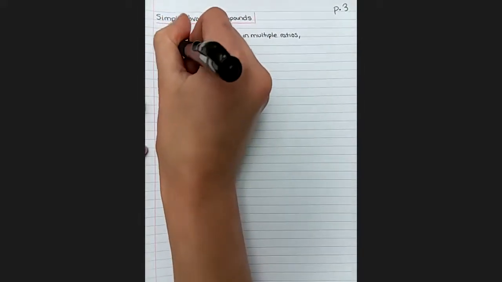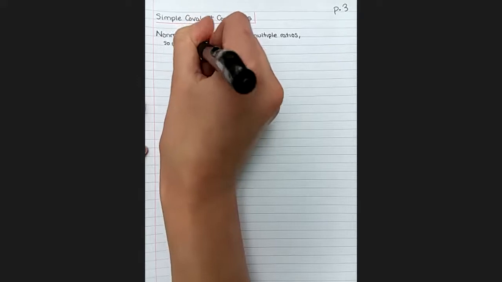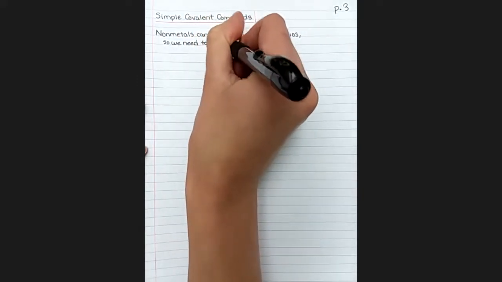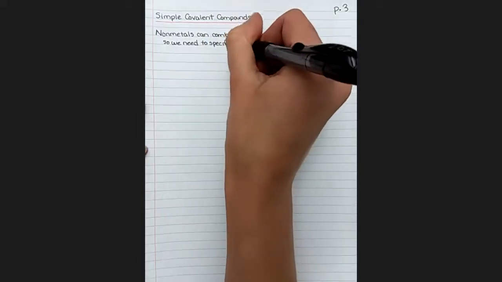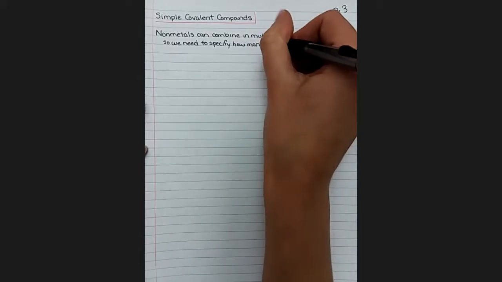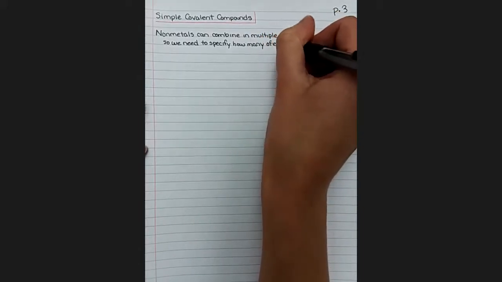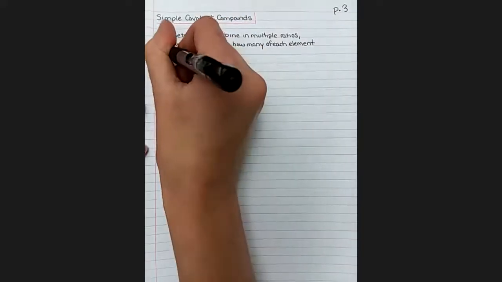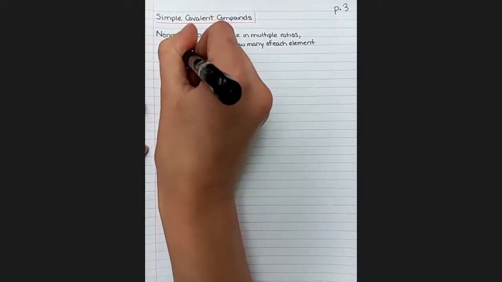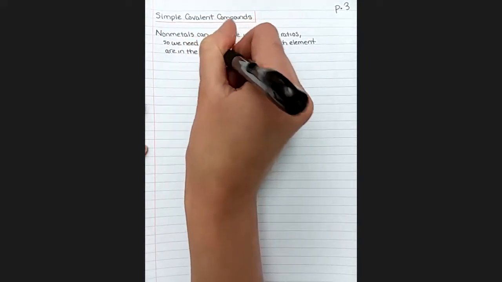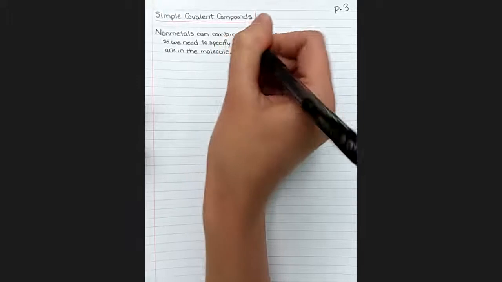So we need to specify in the name how many of each element are in the molecule. So the names are going to get just a little bit longer in this case.